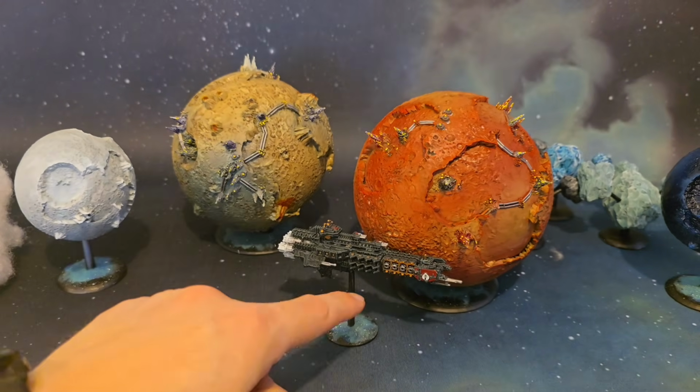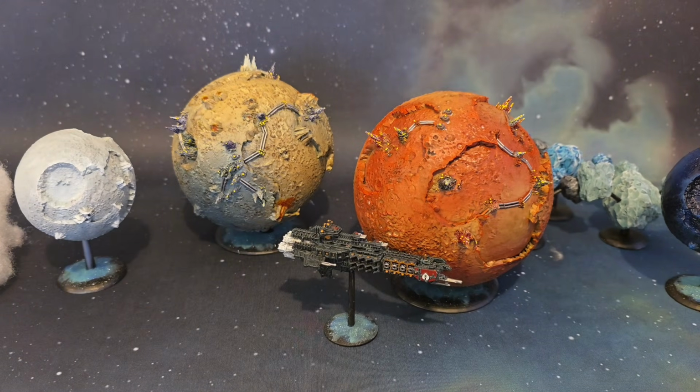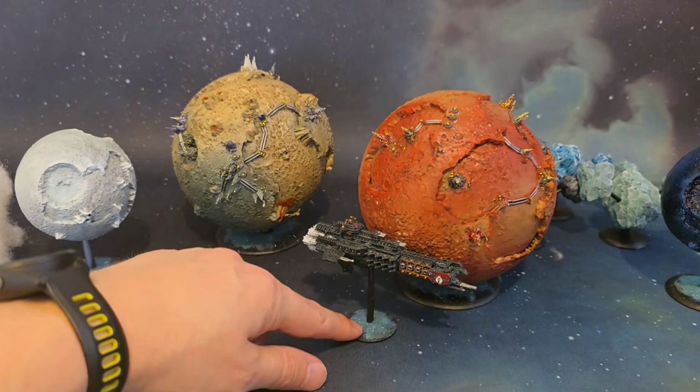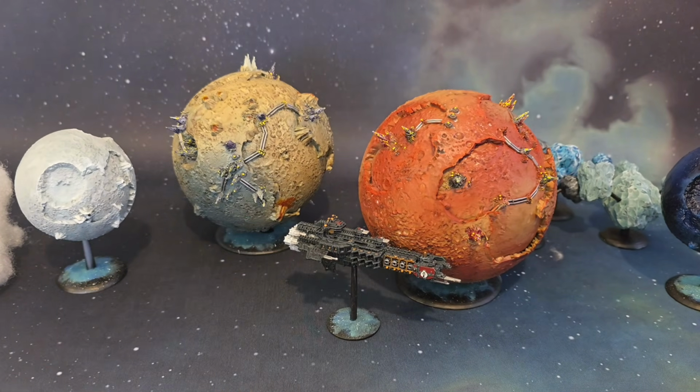So if the stem is actually on the planetary template, not just base to base, but actually on it, then the template does not block its line of sight or any ship's line of sight to and from it.